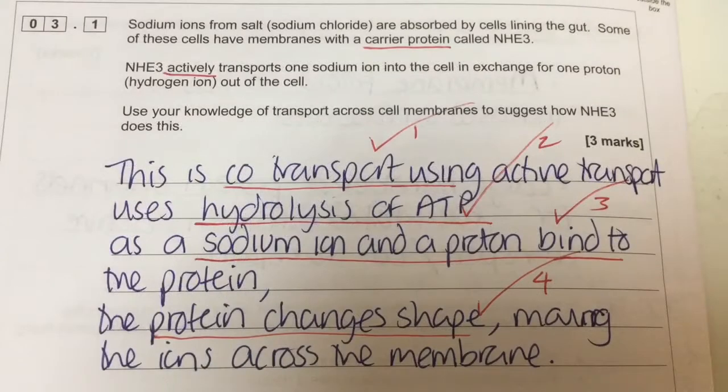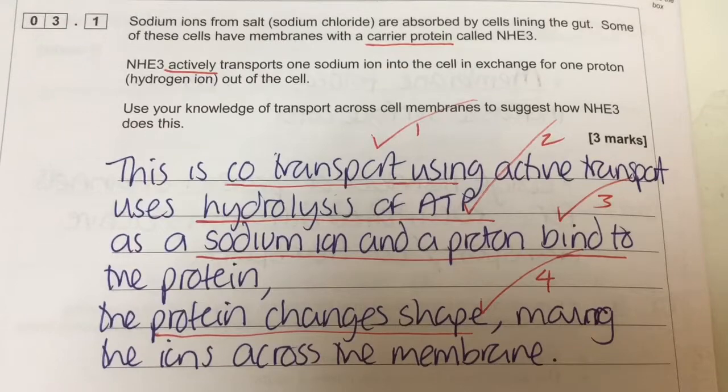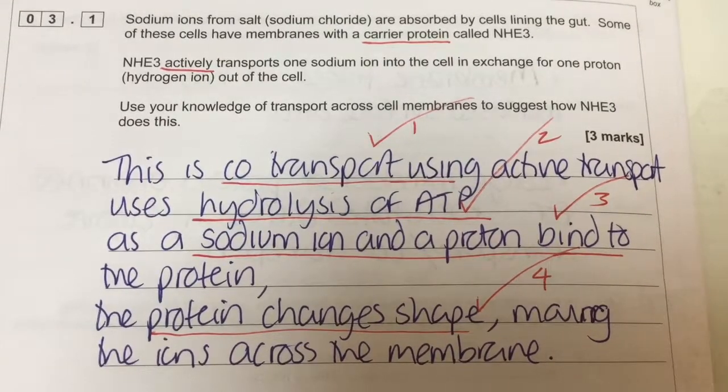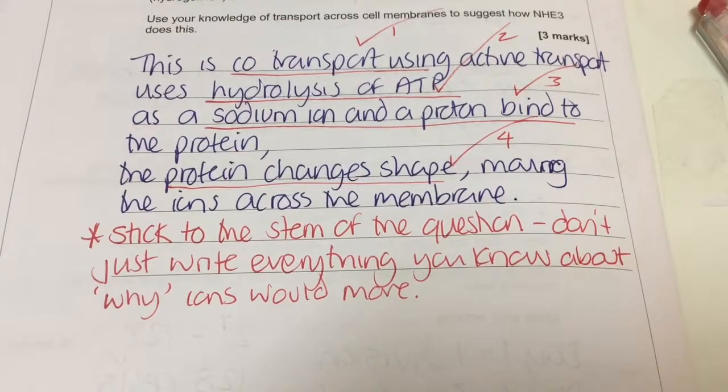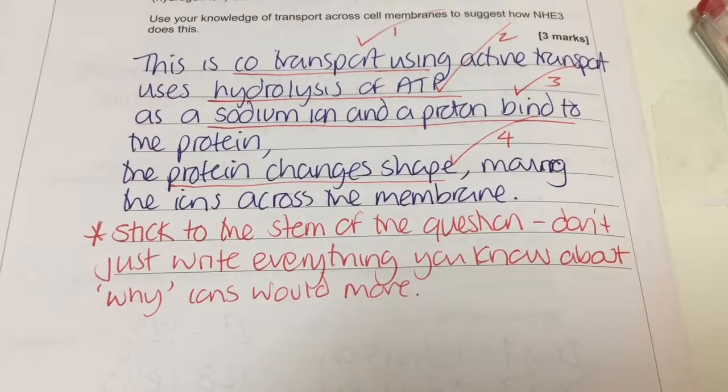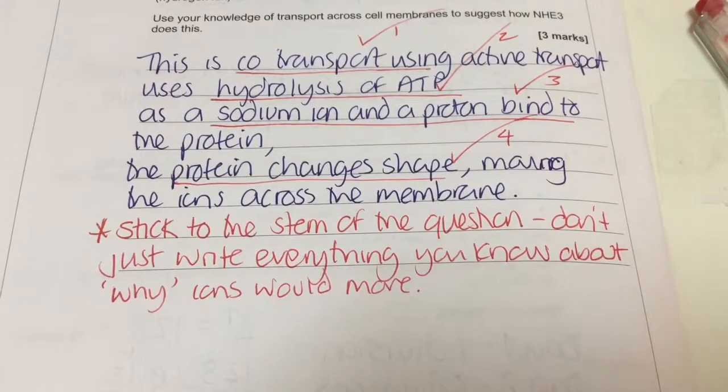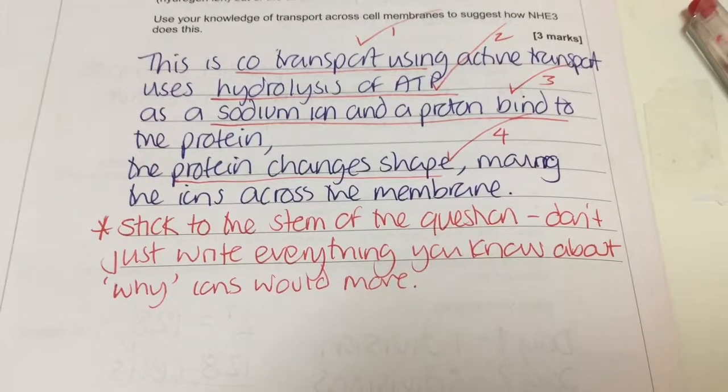So there were 4 possible marks for this 3-mark question. So my top tip for this question would be to stick to the stem of the question and don't just write everything you know about why ions would move. That is not what the question is asking.